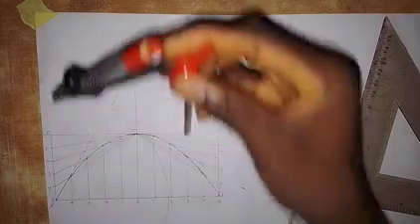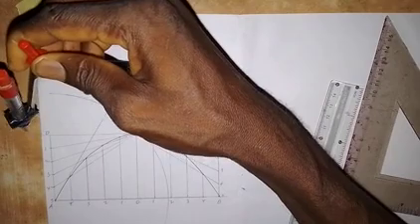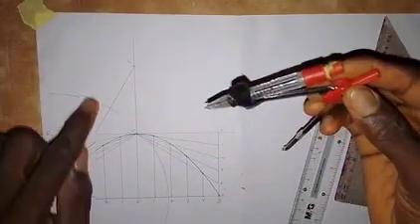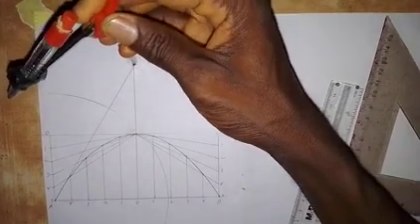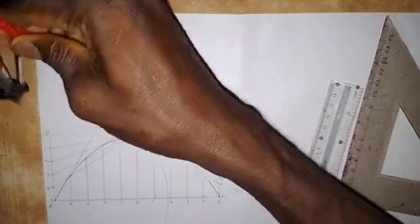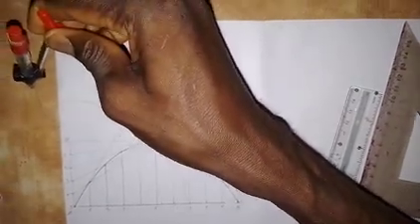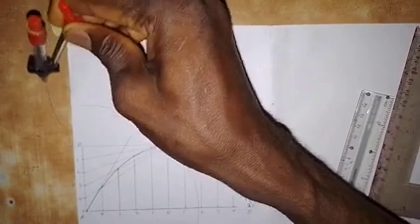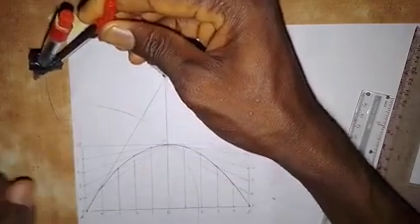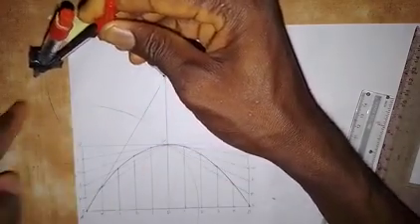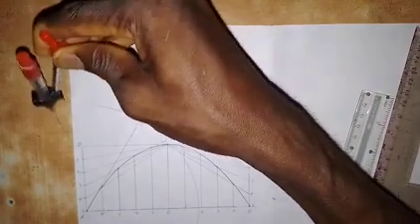Then put it at this point V here. Okay, this space will not be enough, but I'm going to manage it. So I will see it on the surface of this board. Let me adjust it so that you can see it. Please make sure that your paper is able to contain this arc that I'm drawing here on the surface of the board.